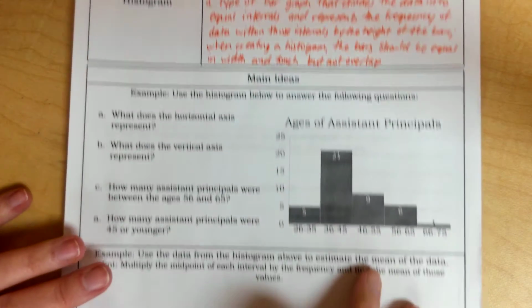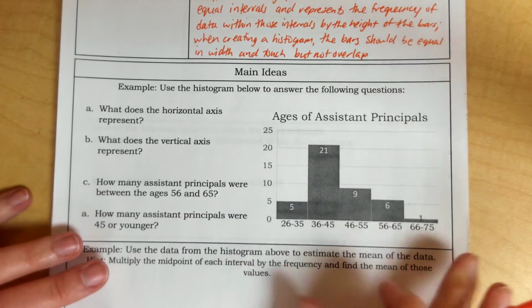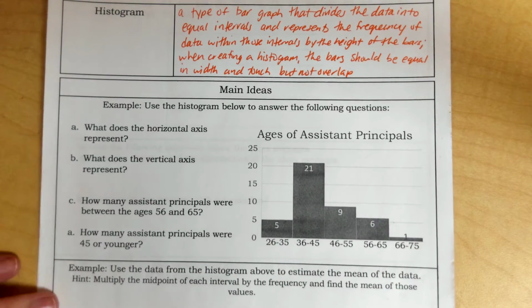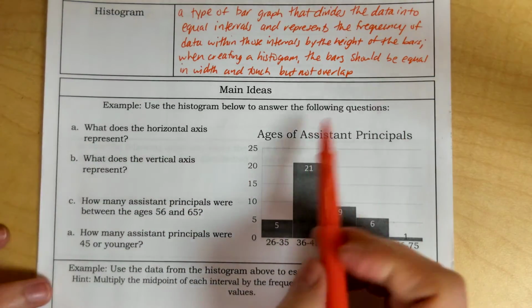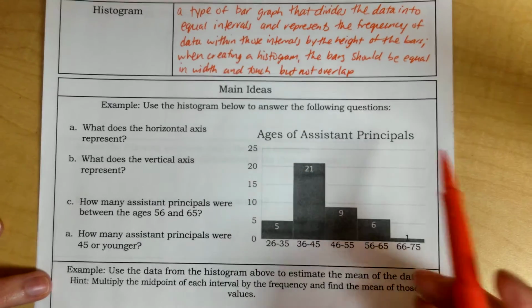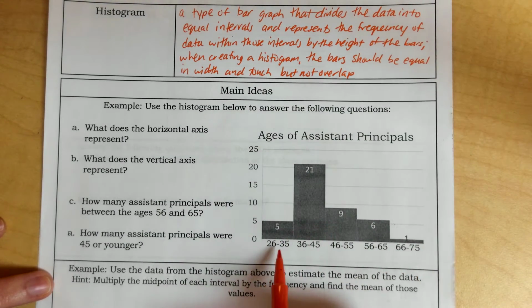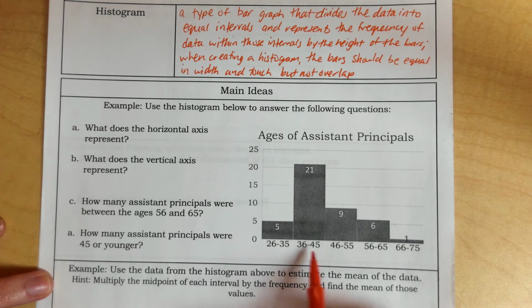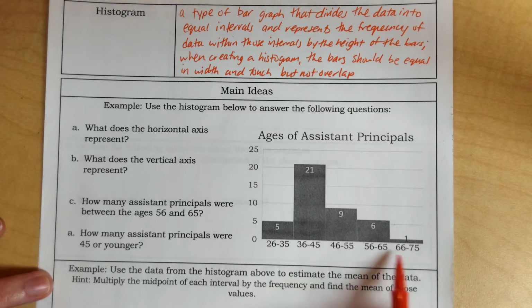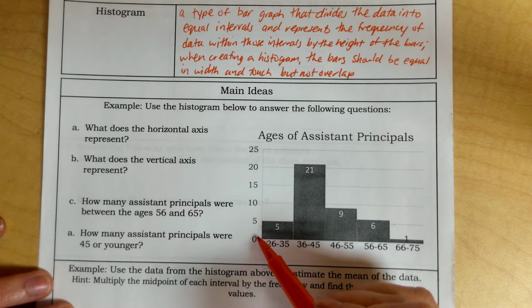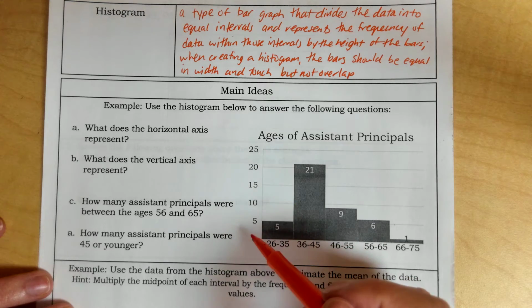Okay. So here's an example of a histogram. In this histogram, we have a title: Ages of Assistant Principals. We have an x-axis with intervals 26 to 35, 36 to 45, 46 to 55, 56 to 65, and 66 to 75. And then we have a y-axis that has 0, 5, 10, 15, 20, and 25.